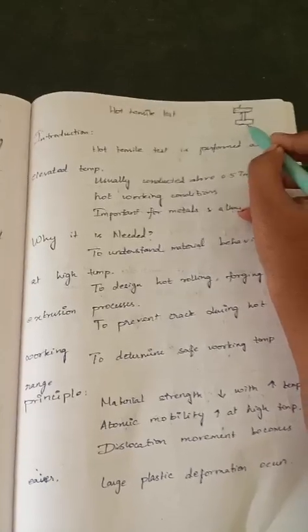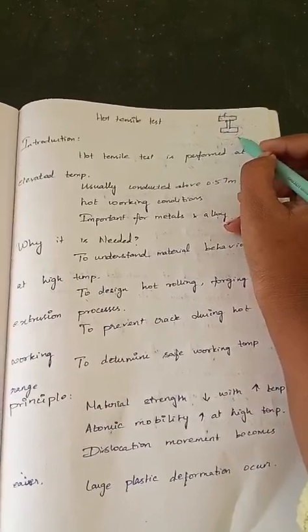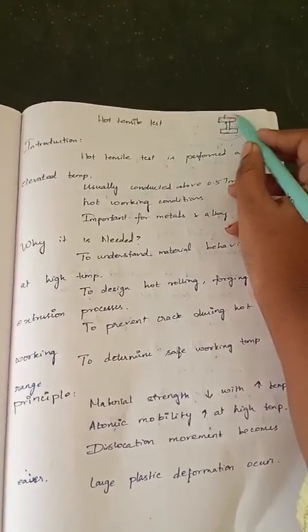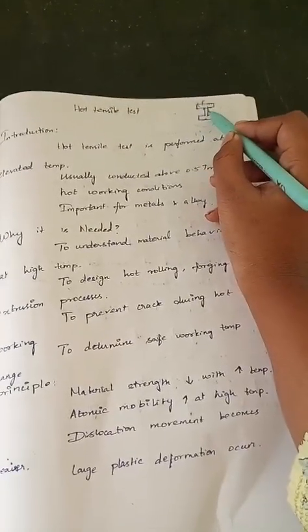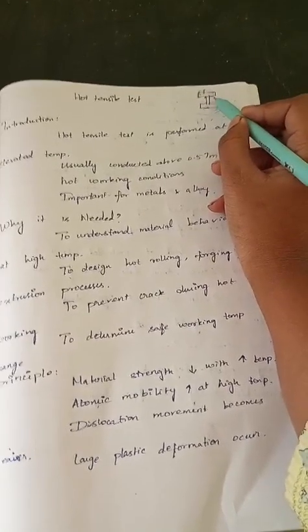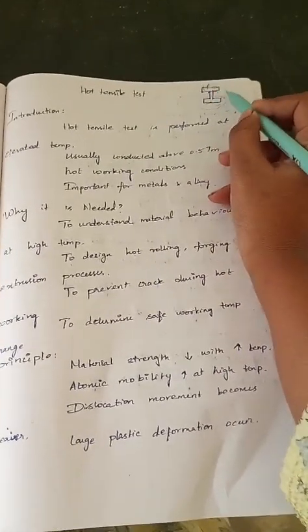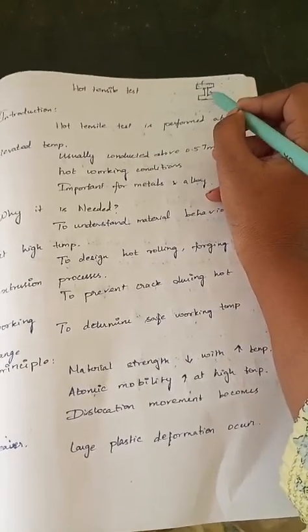In the UTM machine there are two grips, the lower grip and the upper grip. The lower grip is fixed in the UTM machine, and to the upper grip we give a load. When we give a load, the specimen first undergoes elastic deformation. After that it undergoes plastic deformation, and then it leads to fracture.